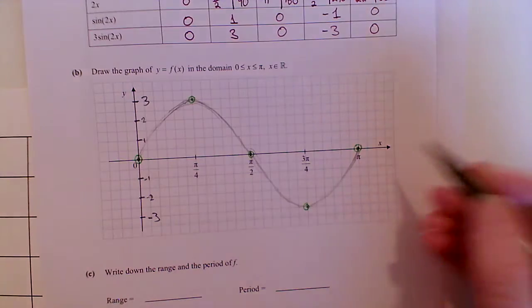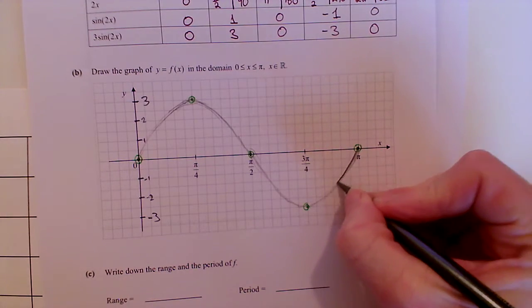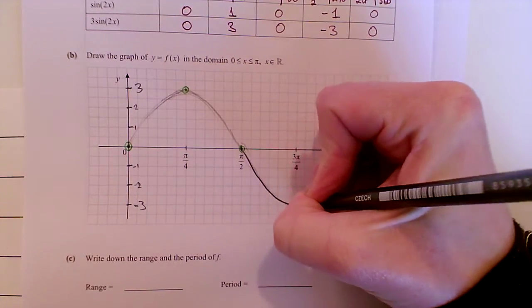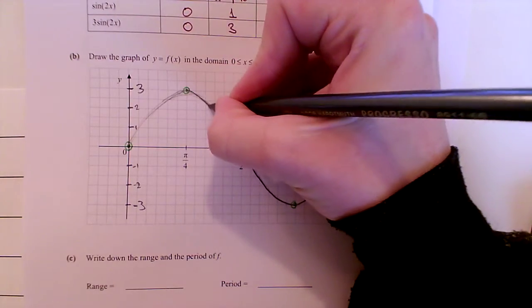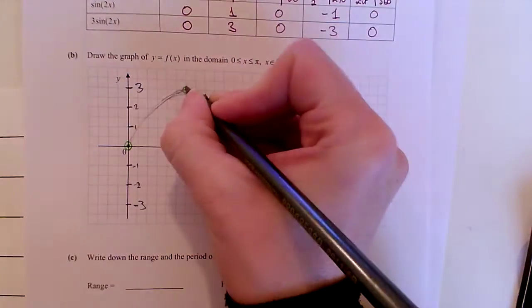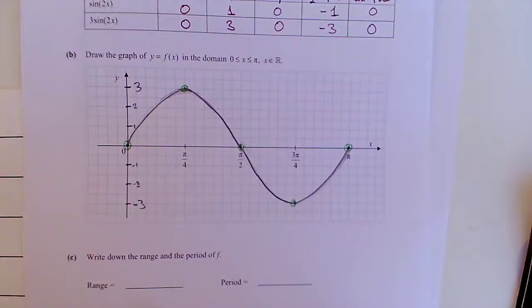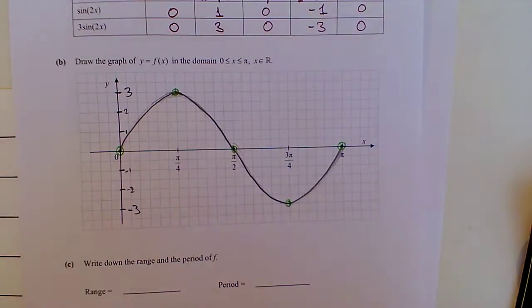Okay, so once you've got the basic shape, go over that. You can also erase any of the marks that you used when you were drawing it as well. Okay, so there we go. There's the graph of my function.